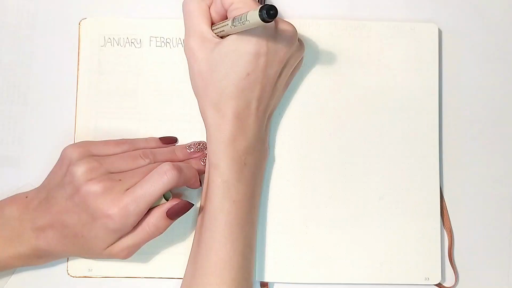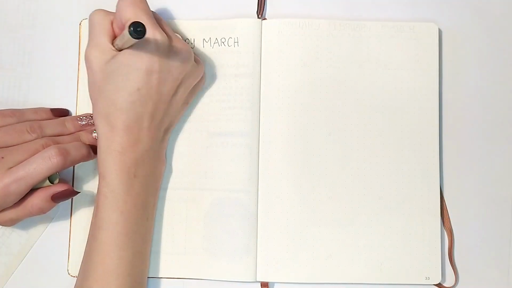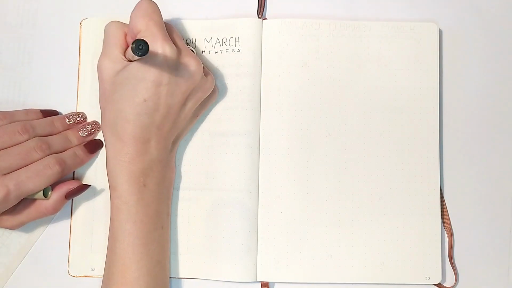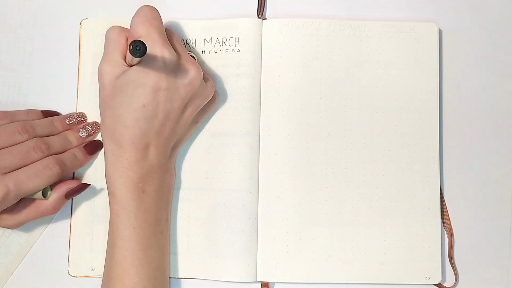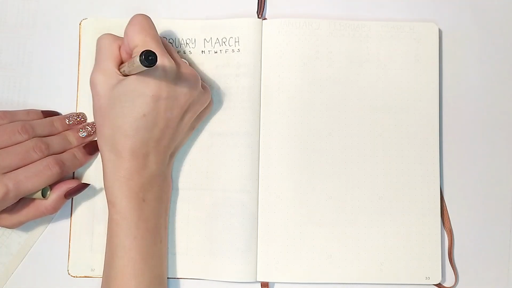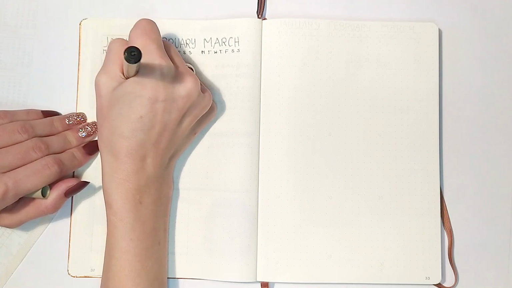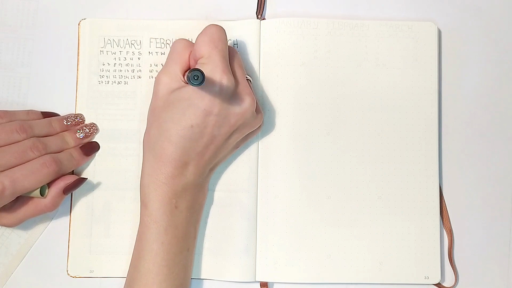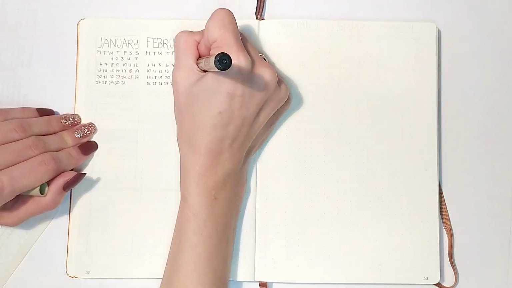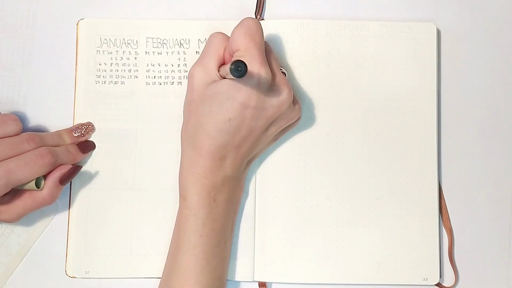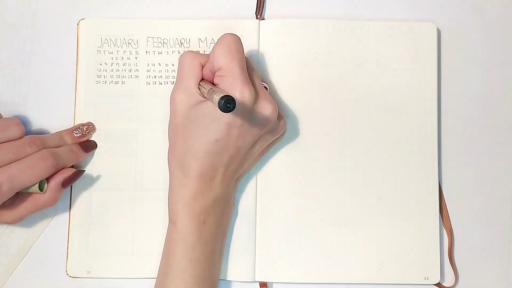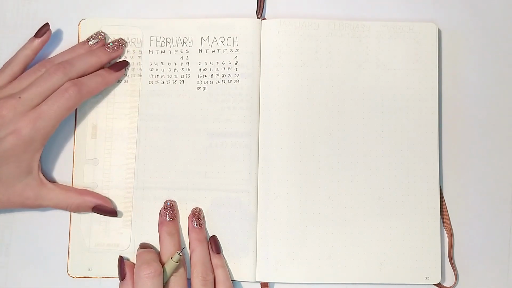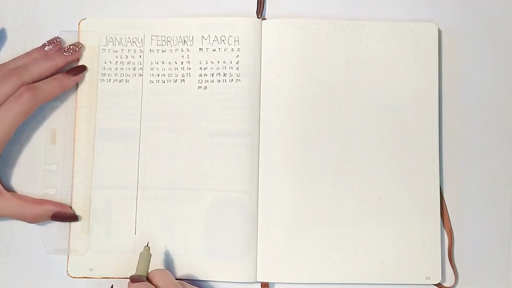For this, you have the month at the top and you have all the way down space for your appointments. You can add the calendar as I'm doing here. You could leave it away to have even more space. For January, I decided to add a border around the complete area, so from top to bottom. For February, I decided to add the border just for the events, so below the calendar. And for March, I decided to leave the border out.